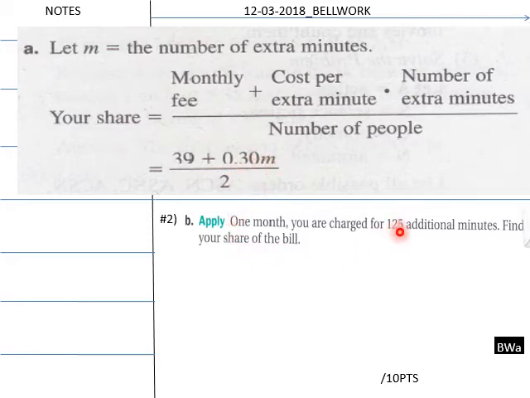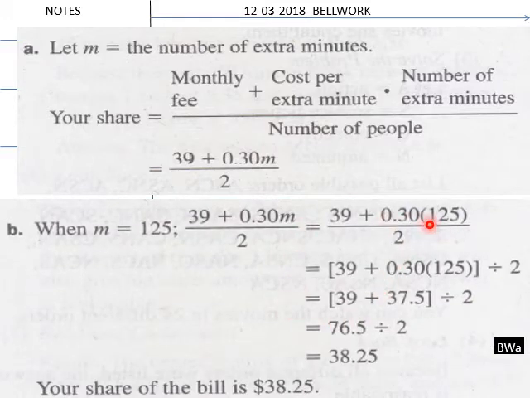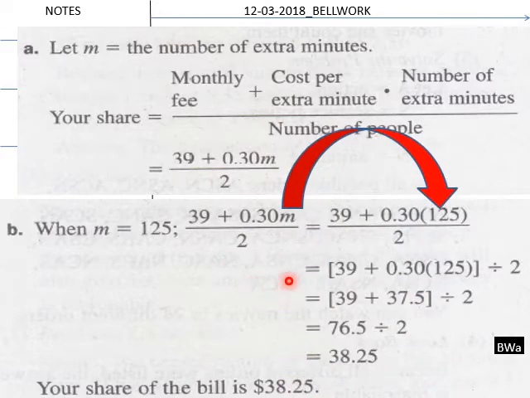And then down here, you're charged for 125. Find your share of the bill. So when you plug in 125 for M, you go ahead: 39 plus 0.30 times 125, divided by 2. 0.30 times 125 would be 37.5. 39 plus 37.5 is 76.5, divided by 2 is $38.25 for your share of the bill.